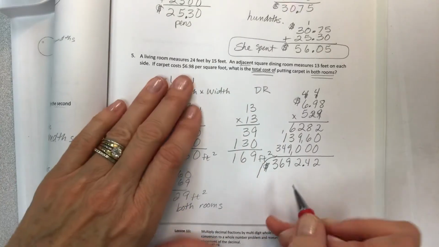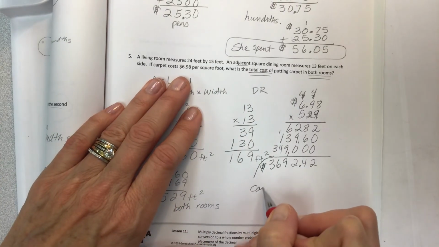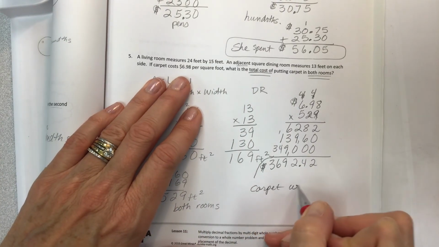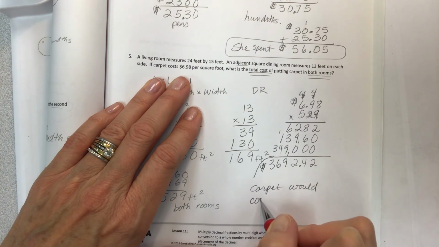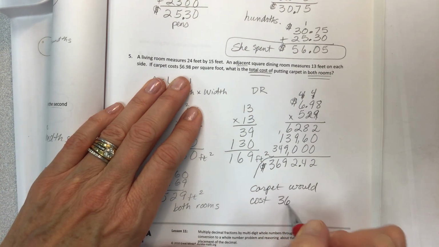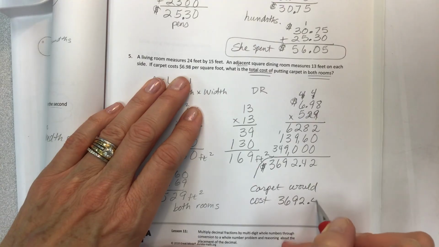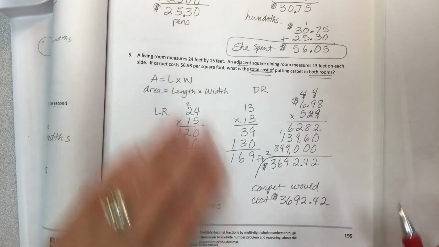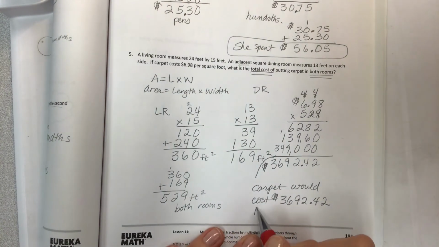Okay, so who is it? Blah, blah, blah. It doesn't say. Carpet would cost $3,692.42. Don't forget the dollar sign, and for both rooms.